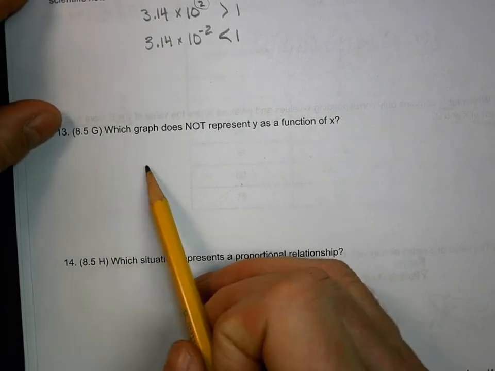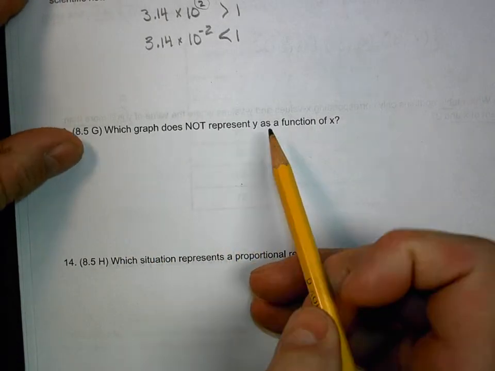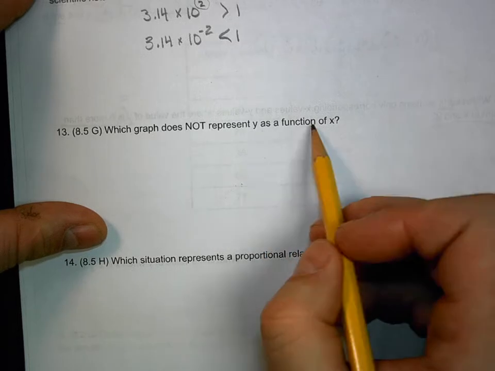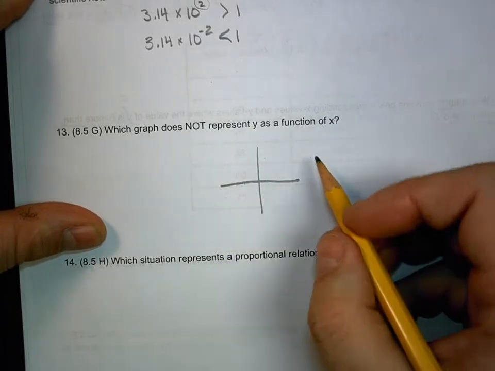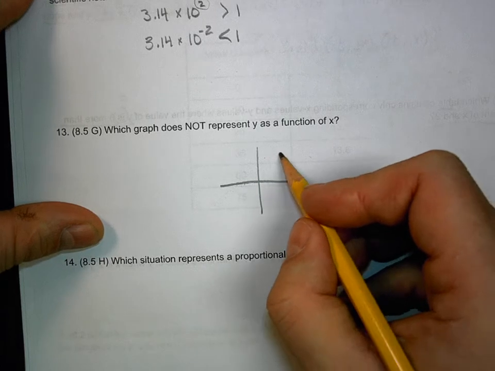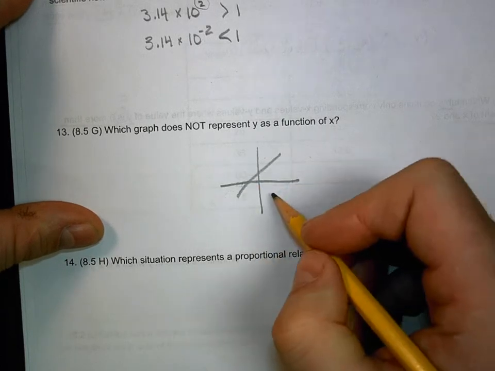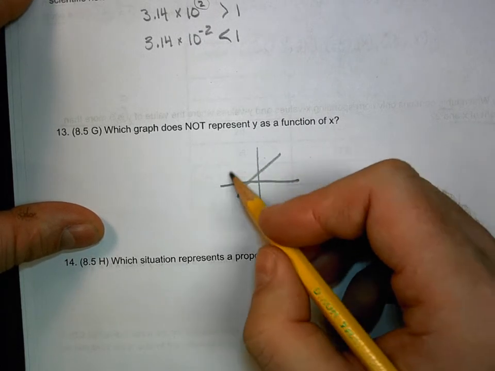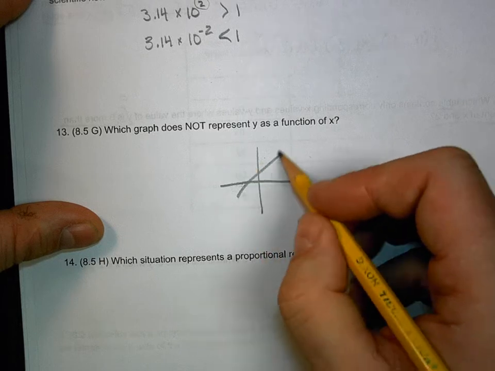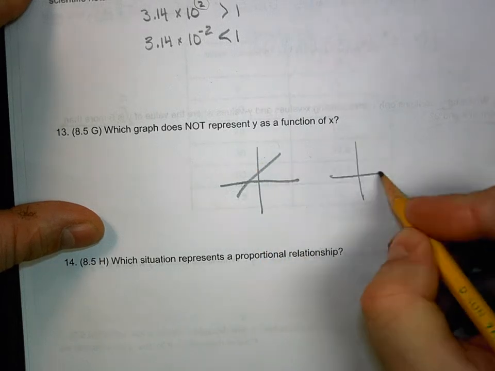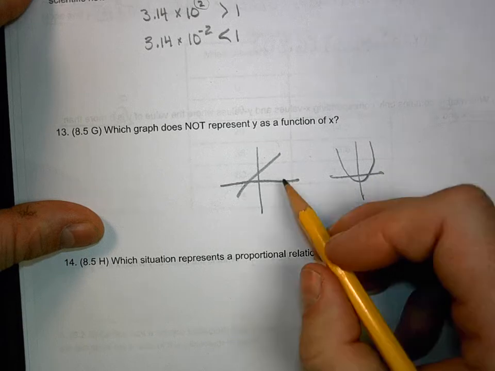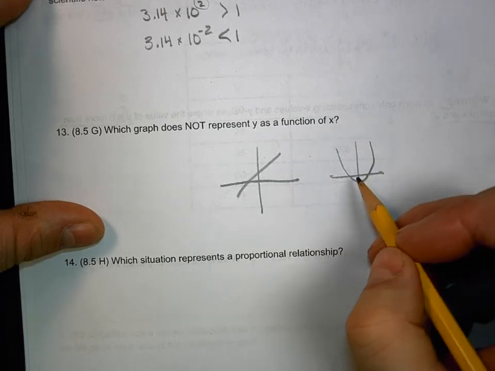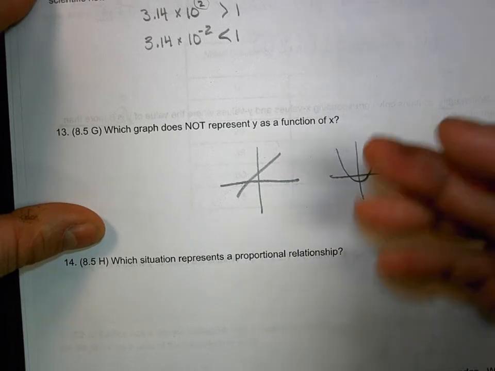13. Which graph does not represent y as a function of x? If y is a function of x, that means it has no repeating x values. So it's going to be a line of some sort, whether positive or negative. It can be like a parabola. That's fine because each x value has exactly one y value. But it can't be a straight up and down line because you've got multiple x's.